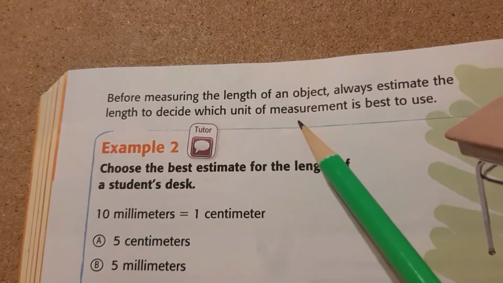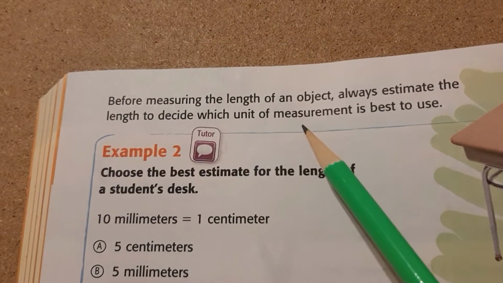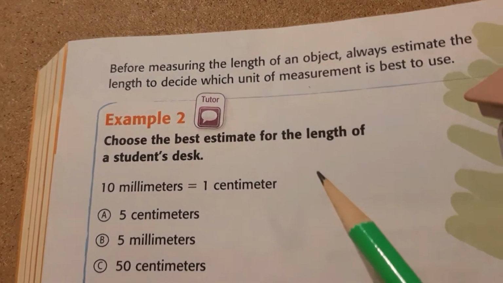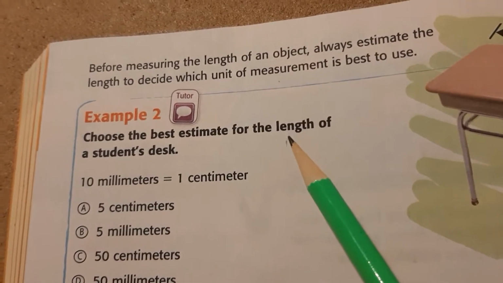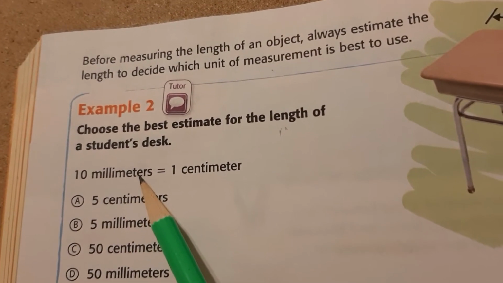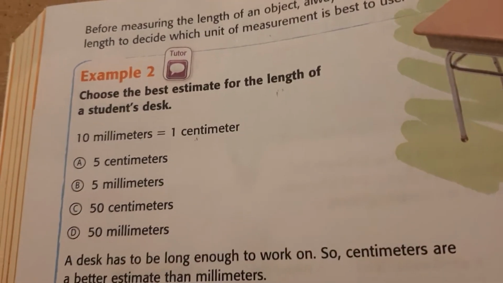Before measuring the length of an object, always estimate the length to decide which unit of measurement is best to use. So you're going to choose the best estimate for the length of a student's desk. Now it's interesting, here they tell you 10 millimeters is 1 centimeter. So you can see a millimeter is very, very small.